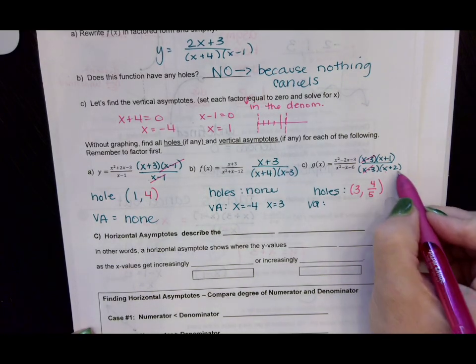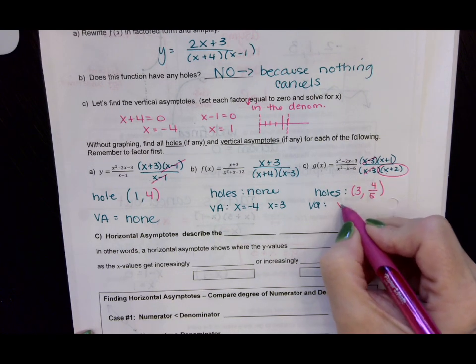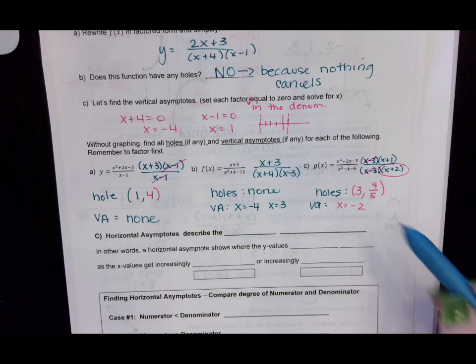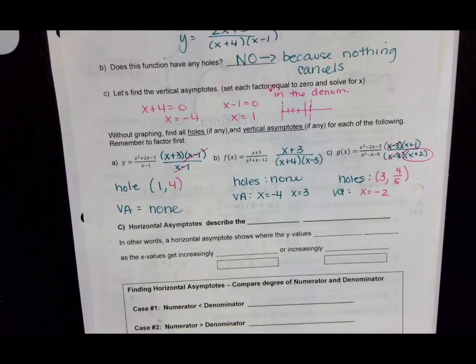Vertical asymptote, what's left? This is left in the denominator now. So the VA happens at x equals negative 2. So you have a little bit of everything going on. Okay, now we're going to move on to something else.